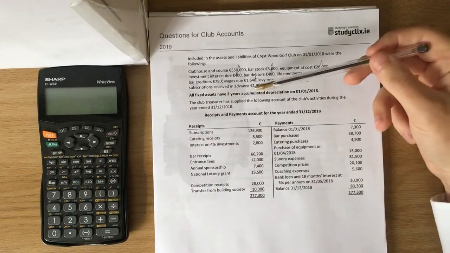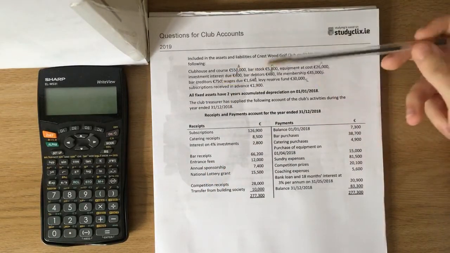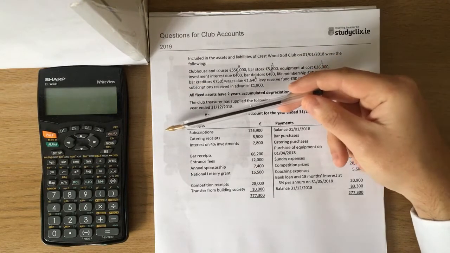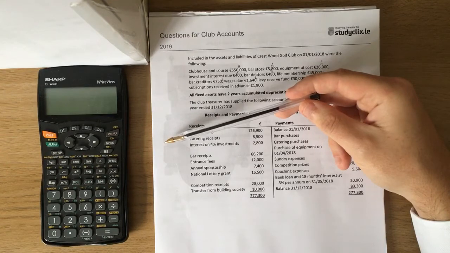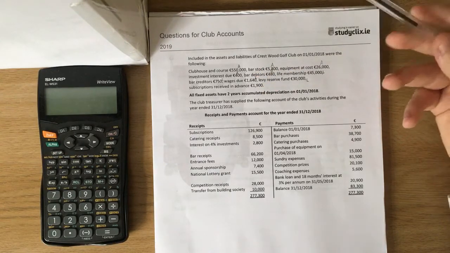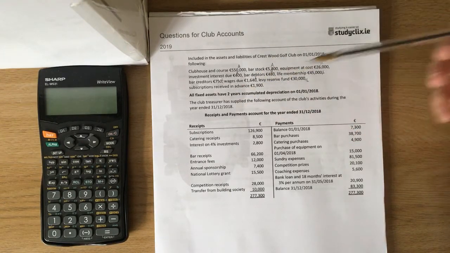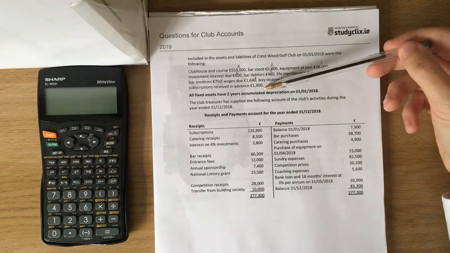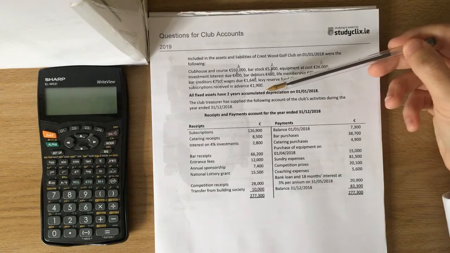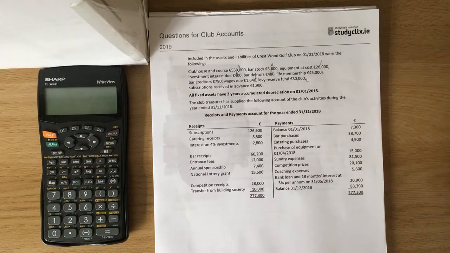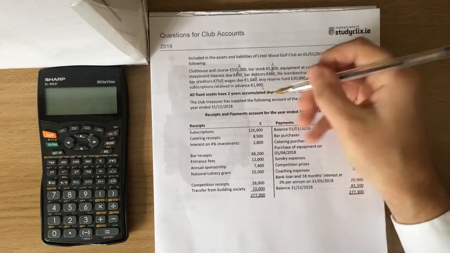Subscriptions received in advance. So these are 2018 subscriptions where I got the money in 2017. So for these people, I've already got their money, but for 2018, I need to give them use of my club for the year and the use of the facilities. But I'm not getting any extra money for them. They've already paid in advance. So that's a liability. Okay, so I've received the money from them already, but I owe them then the use of the facilities. So that's a liability.